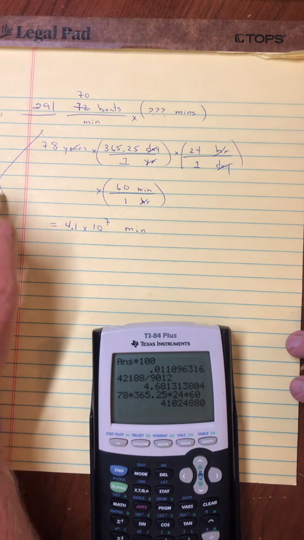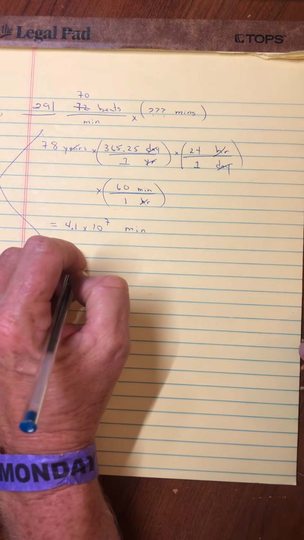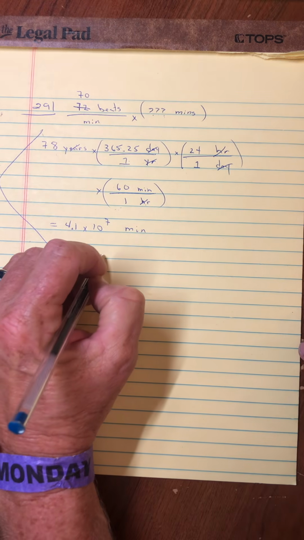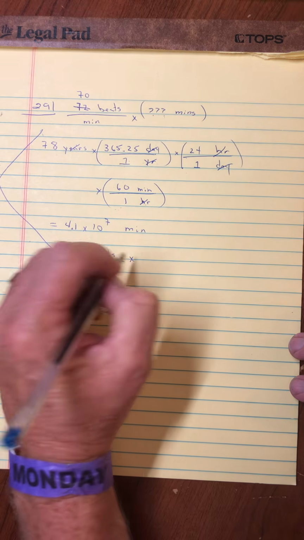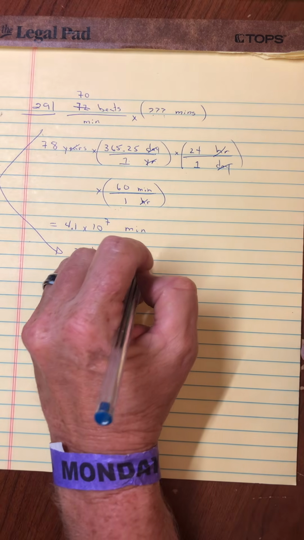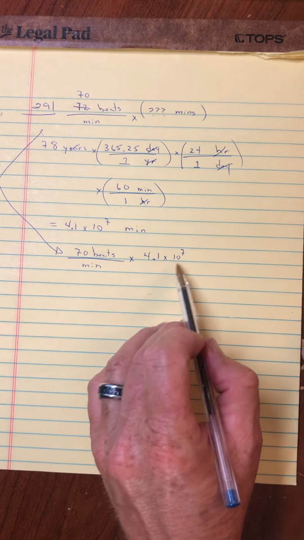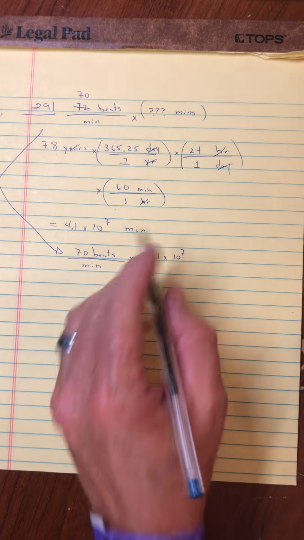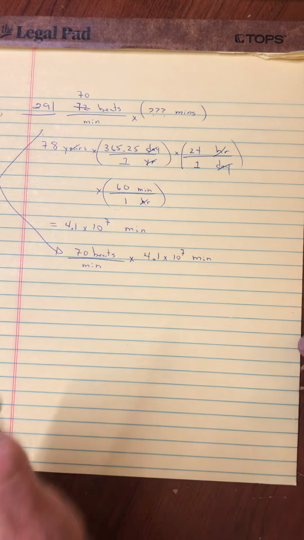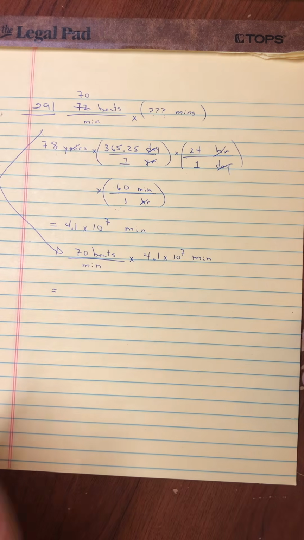So finally now I can answer this approximation question by saying, all right, I've got 70 beats in a minute. And over a lifetime, 4.1 times 10 to the 7th, which I can think of as 41 times 10 to the 6th. So 41 million minutes is a typical lifetime.